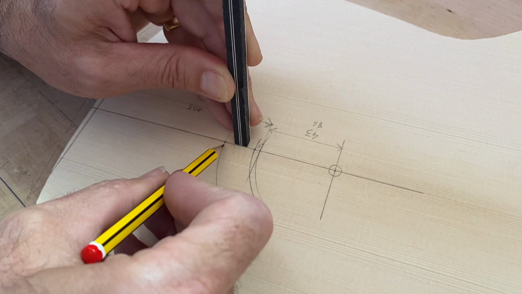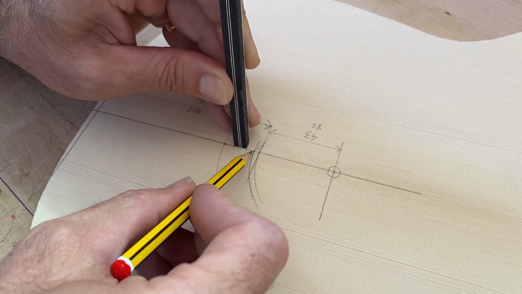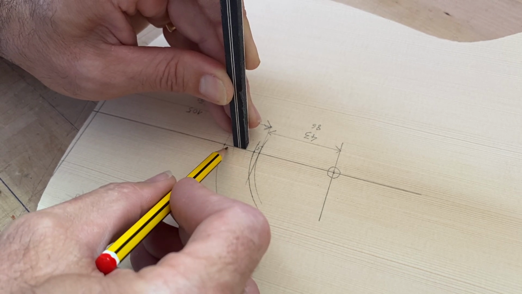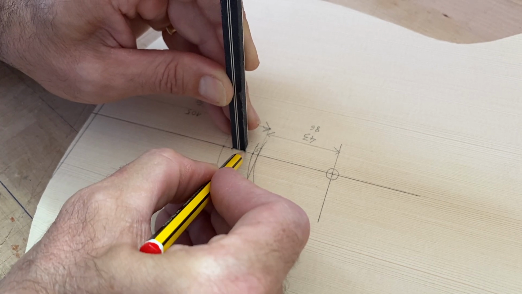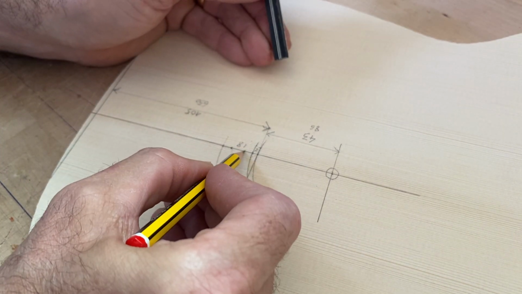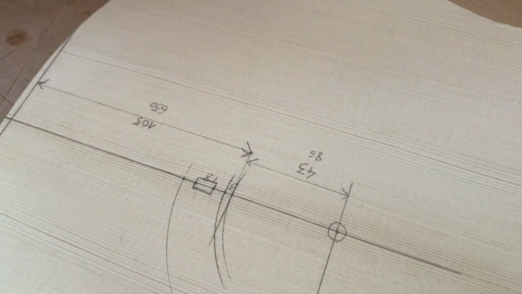What's important is that it's reasonably in the center, and it's very easy by eye to see if these two are the same dimension, and they are. So what I'm going to do is put a mark in here, and another mark in here. And basically now this is where my tiles will sit.